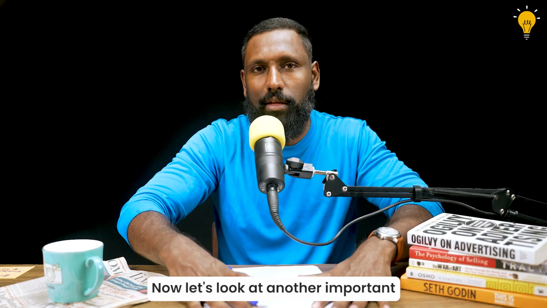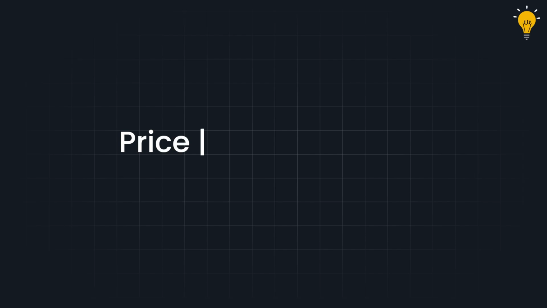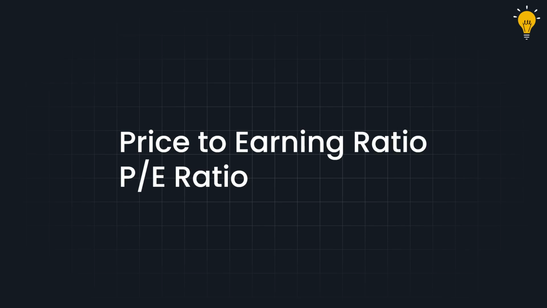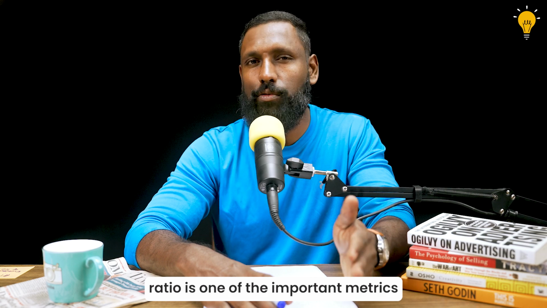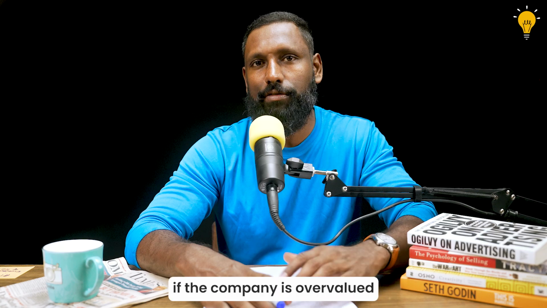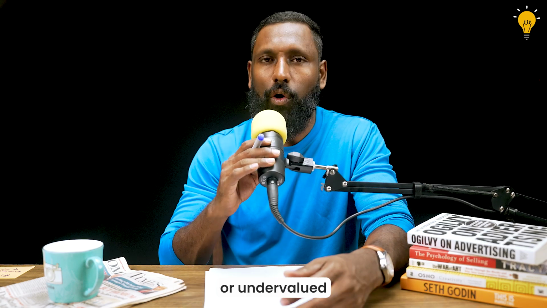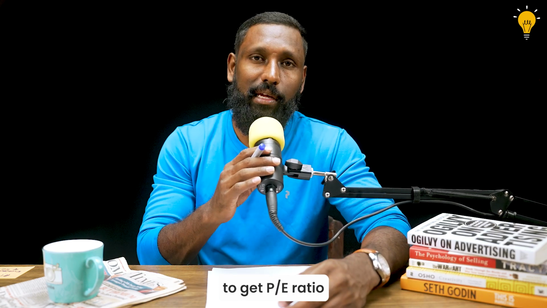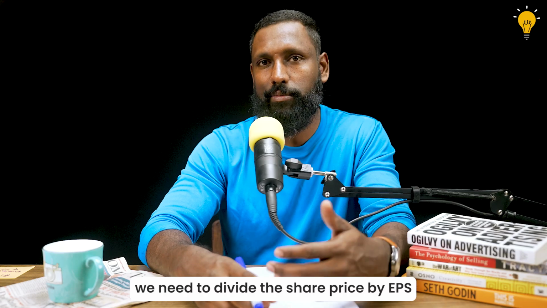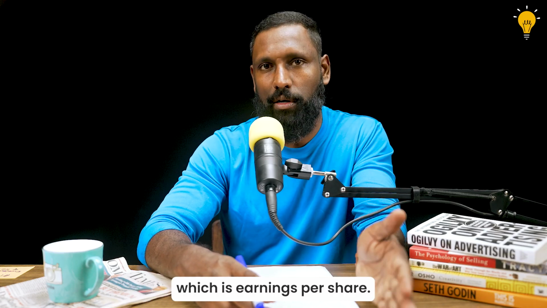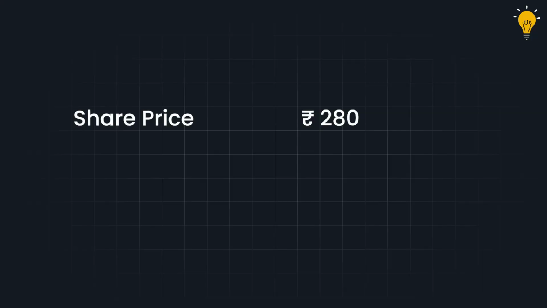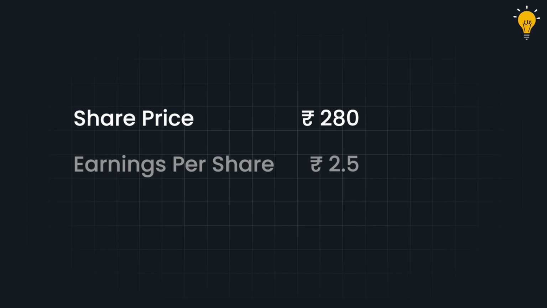Now, let's look at another important aspect of the balance sheet, which is the price to earning ratio. PE ratio. Now, PE ratio is one of the important metrics because it shows if the company is overvalued or undervalued. To get the PE ratio, we need to divide the share price by EPS, which is earnings per share. For example, if the company share price is 280 rupees and the EPS is 2.5, then if we divide 280 by 2.5, we will get a PE ratio of 112.